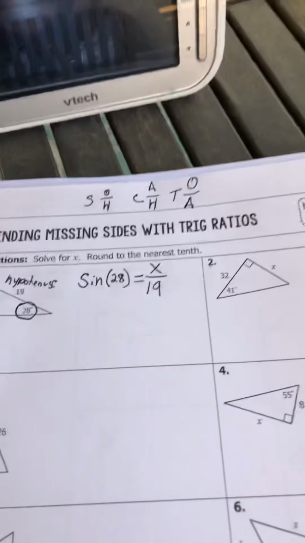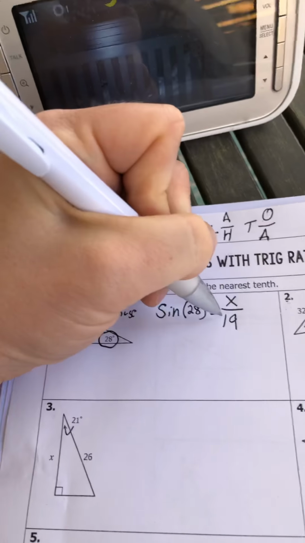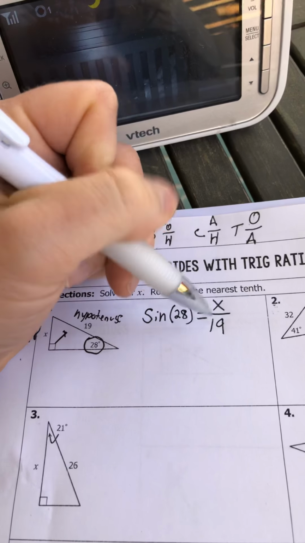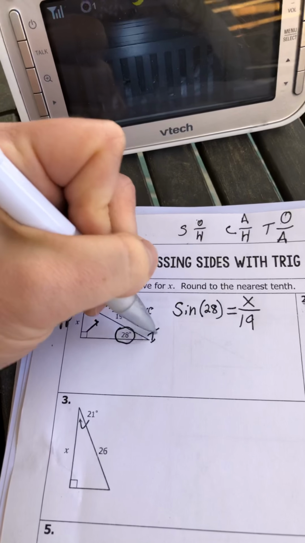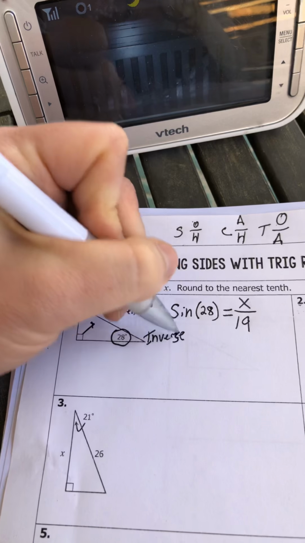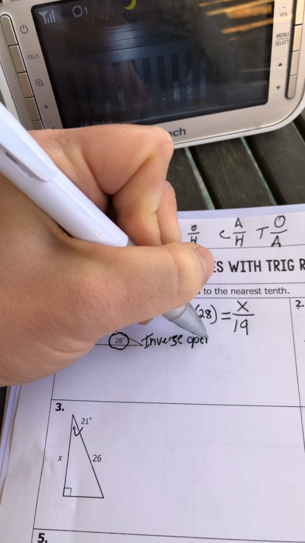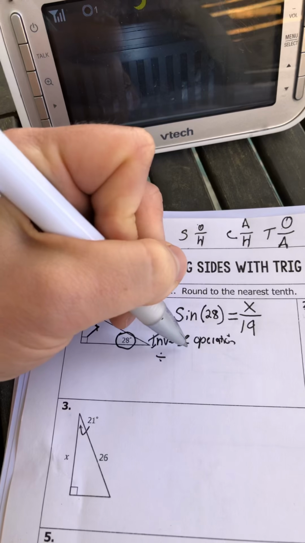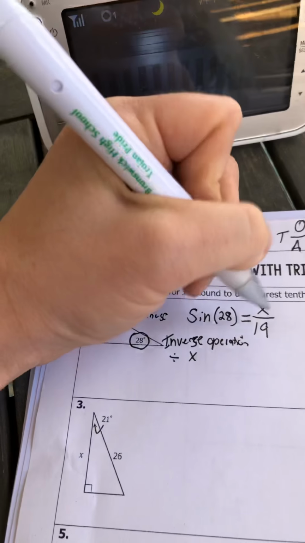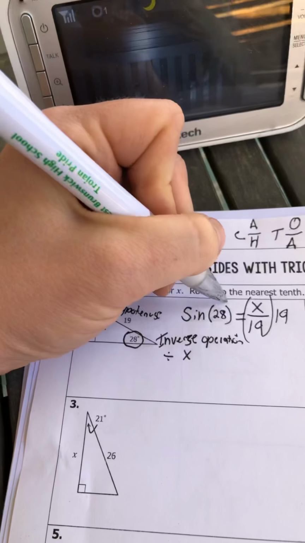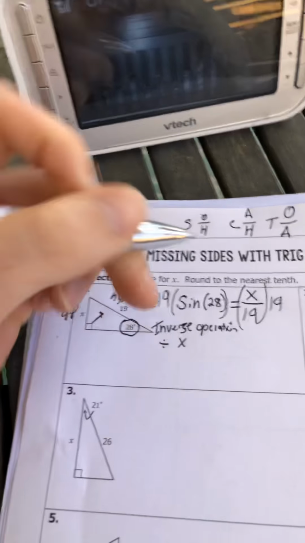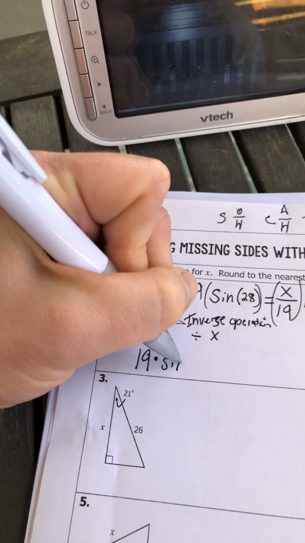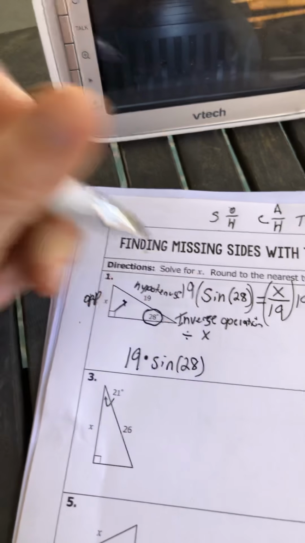So if we are solving for x, all we're going to do is try and get rid of that 19, so x is by itself. Well, x is being divided by 19. We want to use the inverse operation. So the opposite of division is multiplication. So we're going to times both sides by 19. So right here, I'm just going to write 19 times sine of 28.